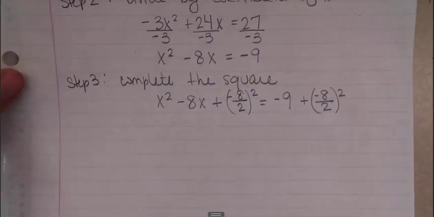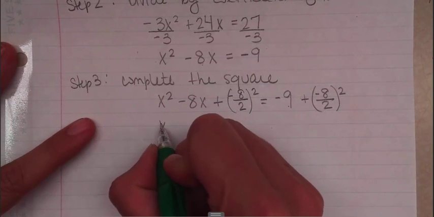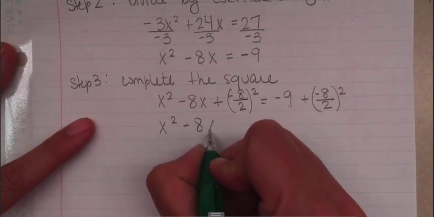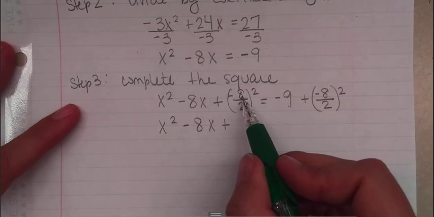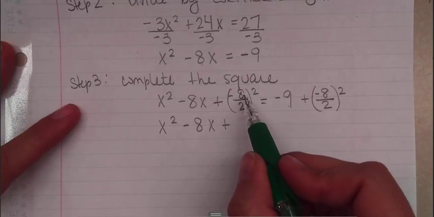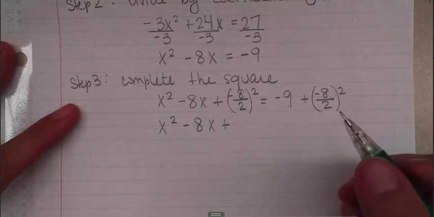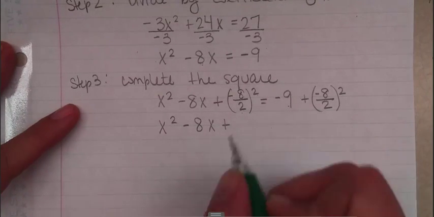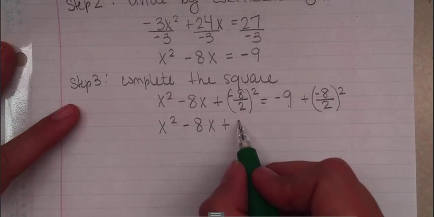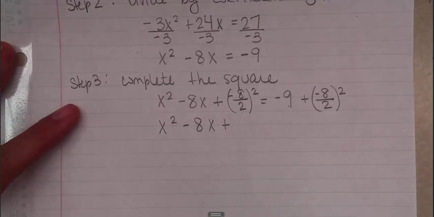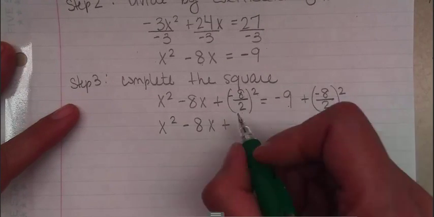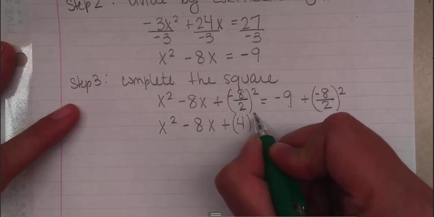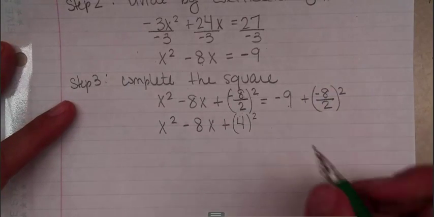Okay, so simplifying this, I'm going to get x squared minus 8x. Now I have some options here. I can call this 64 over 4, or I can leave it as 8 over 2 squared. It's up to you. Your best bet is to leave this as some number squared, because it's going to be easier to see. So actually, I'll do this as 4 squared. I think I'm going to leave it like that. I think that will be a better way of looking at it.